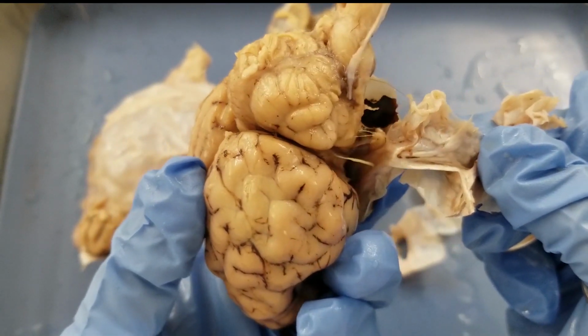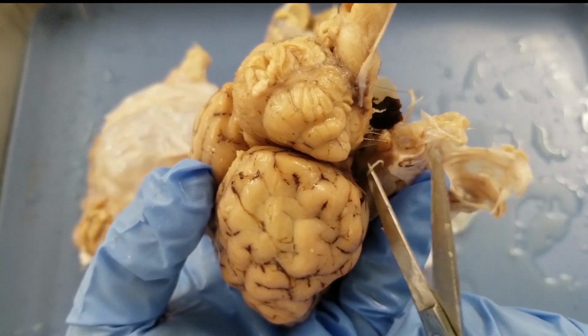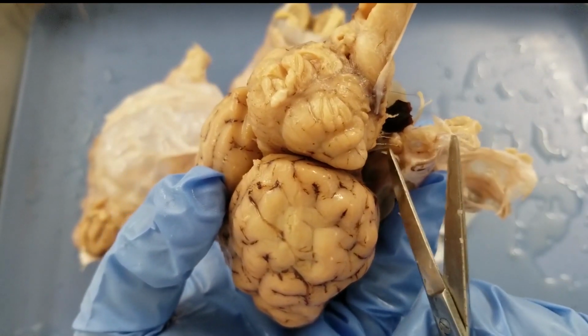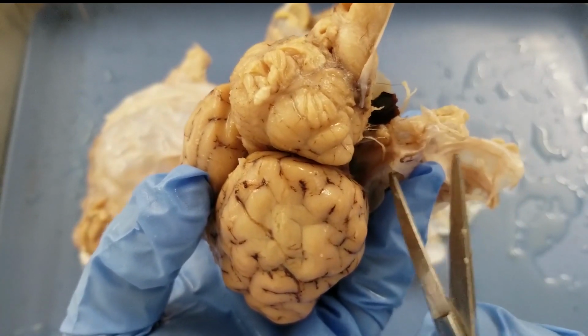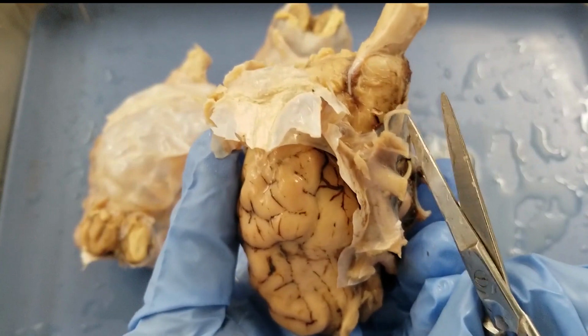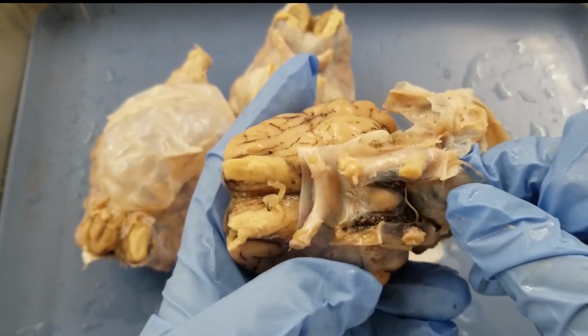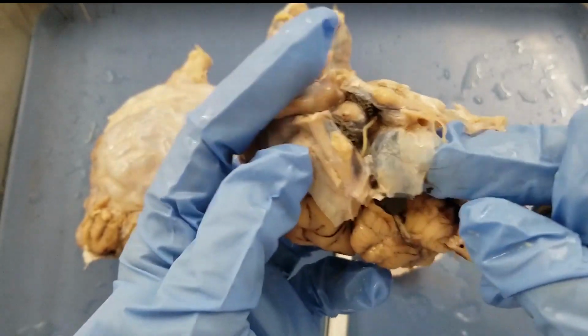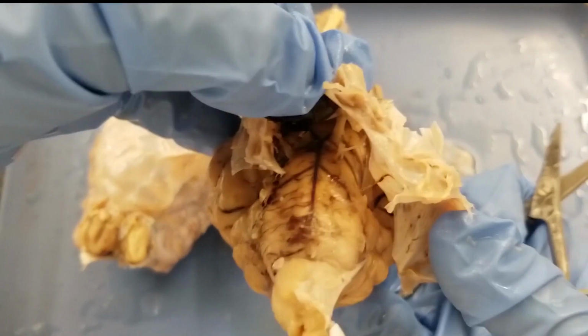Oh, I love it. See that? It's very loose. Take a look at the stringy thing. That's actually the cranial nerves that are generated from the brain and go through the meninges and stick out to the brain. So that's the cranial nerves. Okay, now I'm going to peel that.